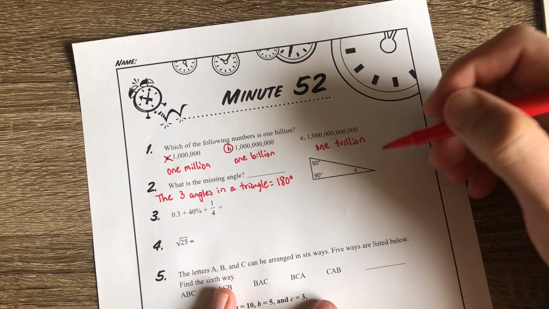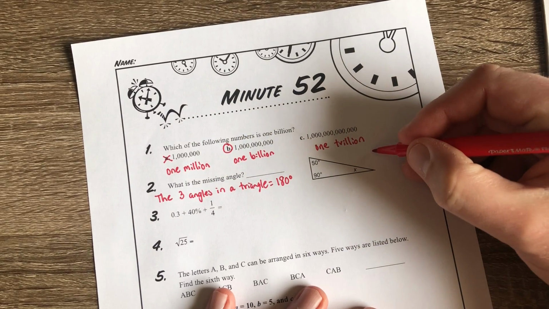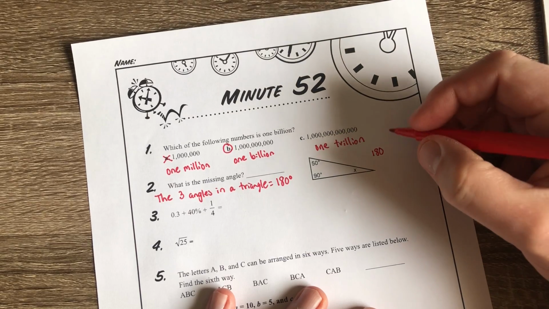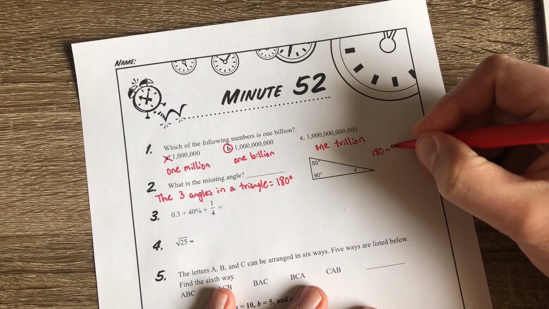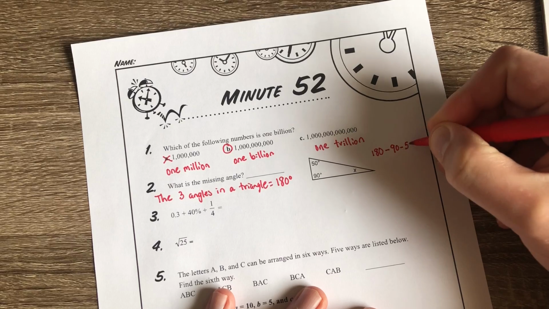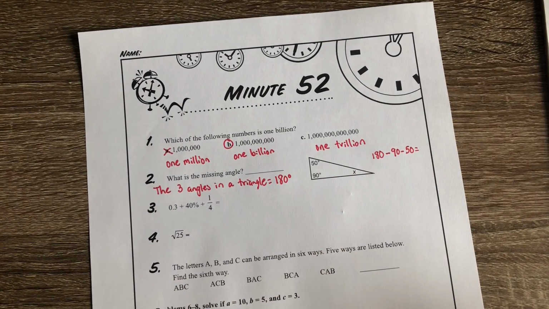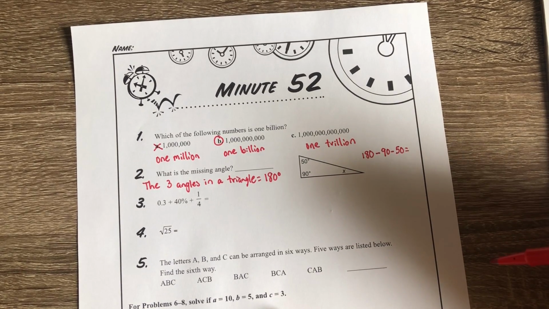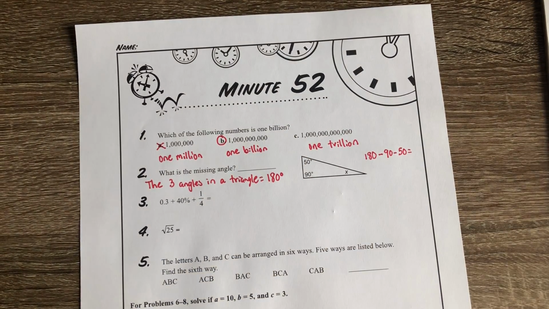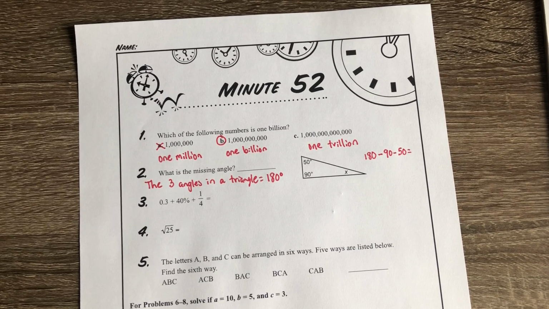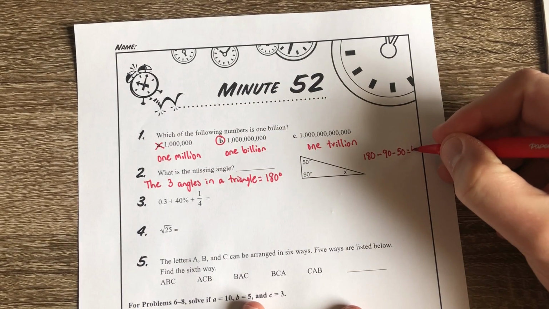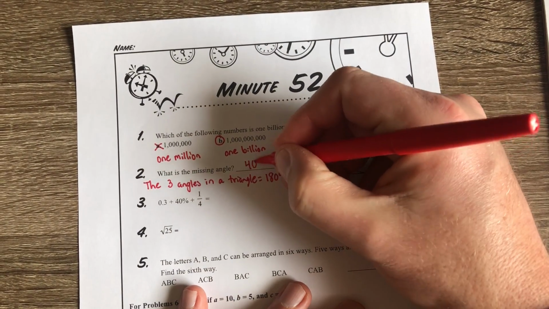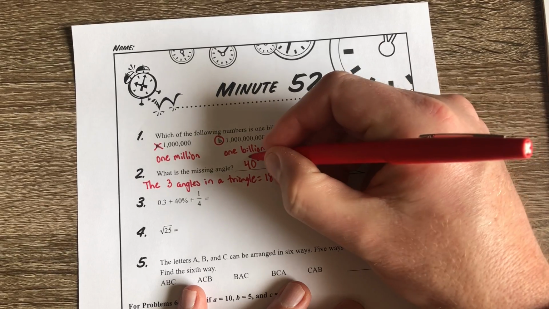So to figure out the missing angle here, I'm going to take my total, which is 180, and then I'm going to subtract the 2 angles that they already give me. So minus 90 minus 50. And then whatever's left over is going to be that 3rd angle. So if I were to punch this in my calculator, 180 minus 90 would be 90, and then 90 minus 50 would be 40. So my missing angle here would be 40 degrees.